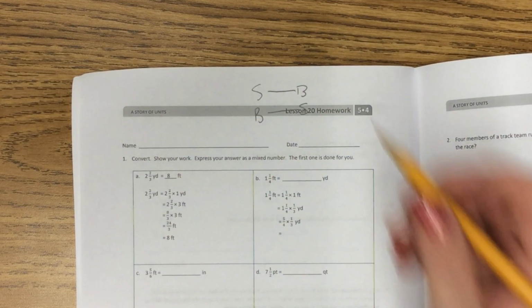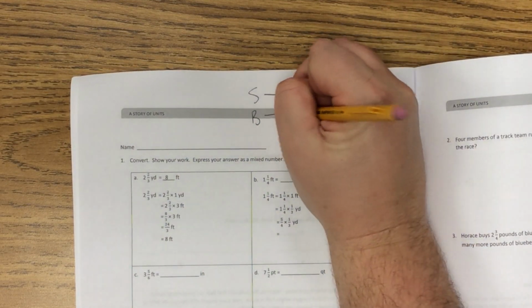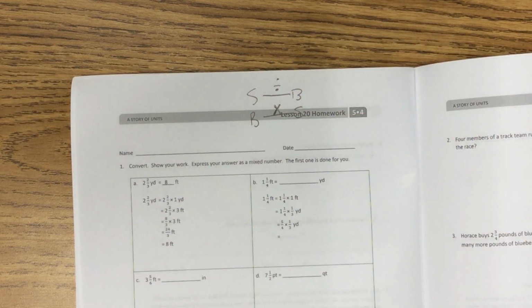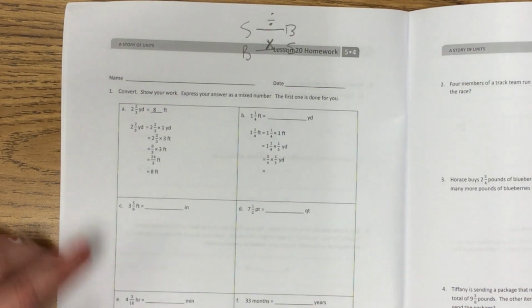Remembering that when you're going from a big unit to a small unit, you multiply, and when you go from a small to a big, you divide. So keep that in mind as we go through and work through some of these problems.